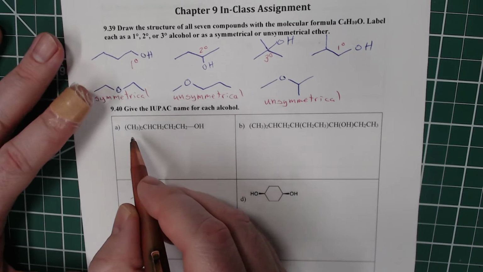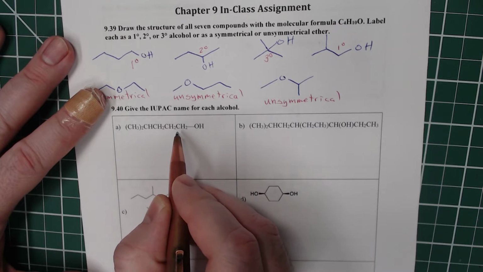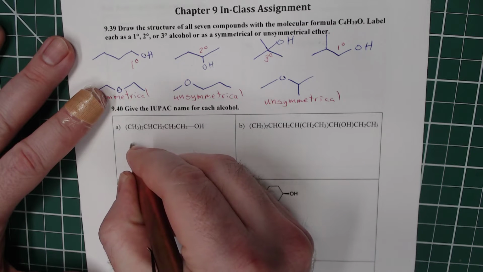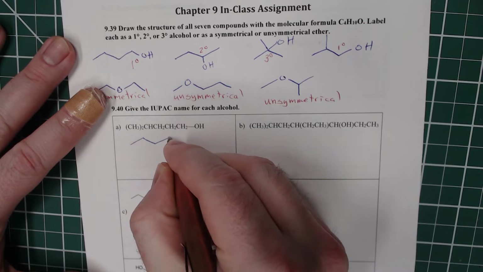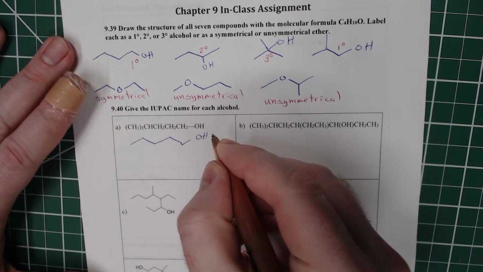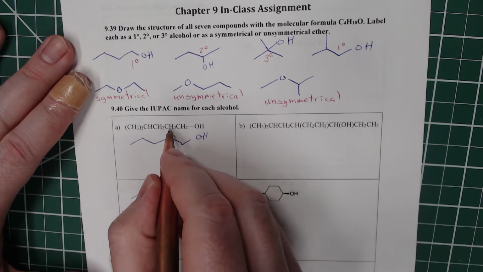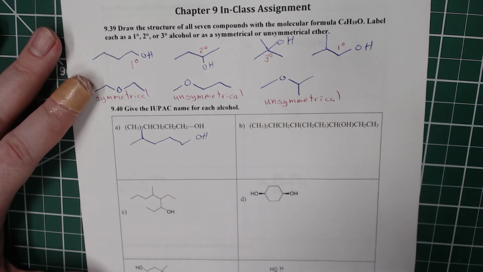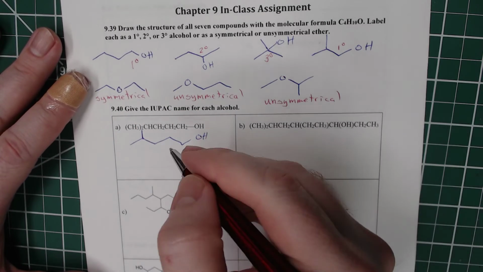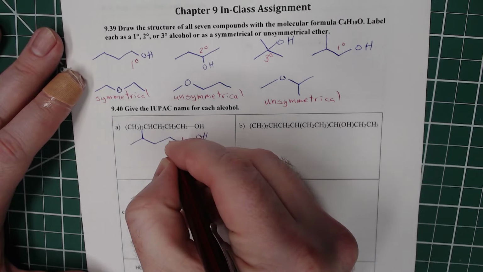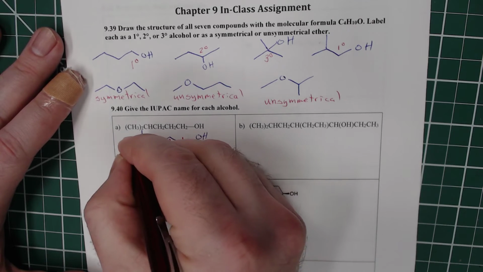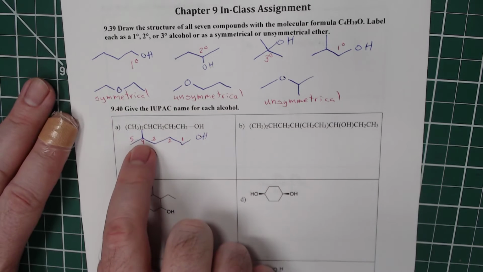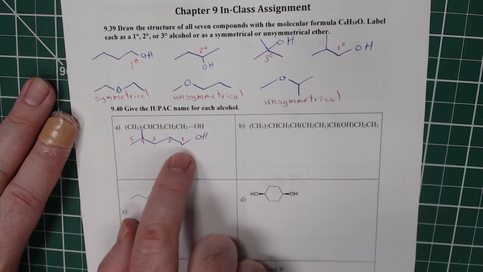All right, so let's count here. We've got 1, 2, 3, 4, 5 carbons in that chain, and then there's another methyl that's attached. So 1, 2, 3, 4, 5, and then OH. And on the 4th carbon, we're going to have another CH3. We're going to number this. So here's carbon 1, 2, 3, 4, and 5. And so we've got a methyl at the 4 position, and then this is pentanol, but we're going to call it pentan-1-ol.